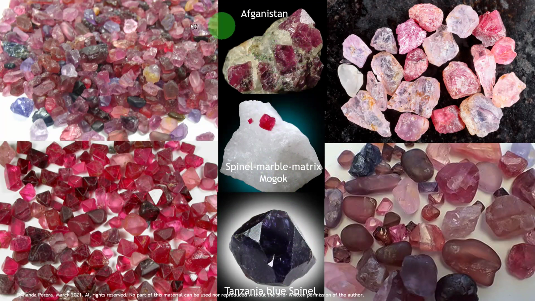Then here, this is Afghanistan. Here are rough stones with a dry look. And here is an octahedron shape. You can see the spinel crystal shape here. Octahedron. Another one, see this. Some stones are pebbles, but some are octahedrons. These are the rough stones.